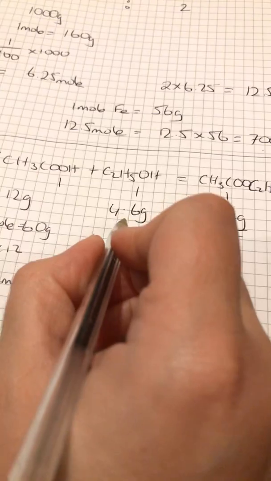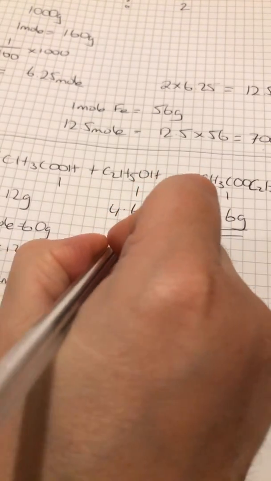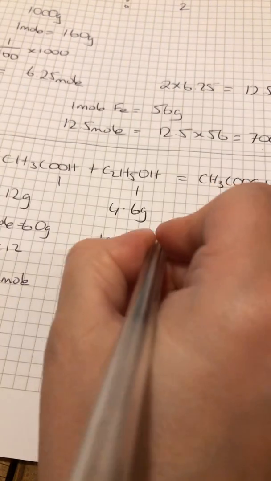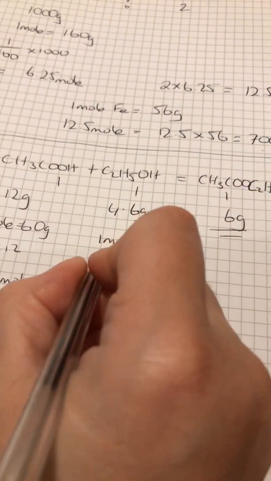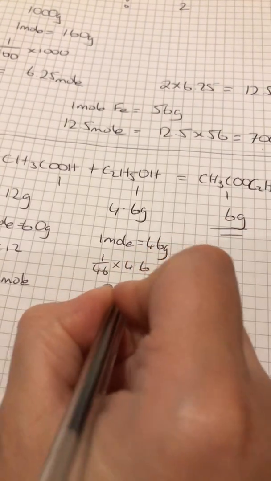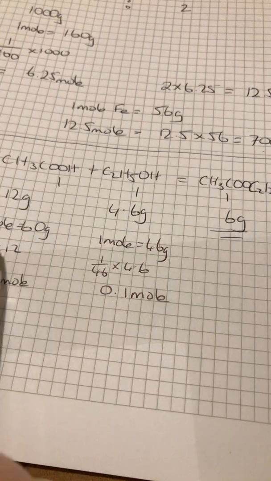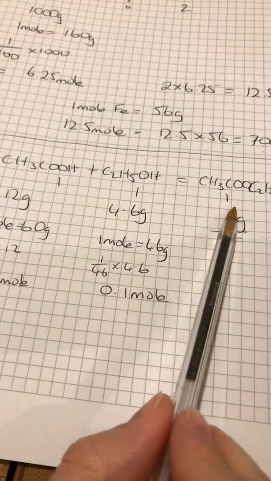And if this is right, this should be 0.2 moles too. So we're just going to check. So 1 mole of ethanol is 46 grams, and so it's 1 divided by 46 and multiplied by 4.6, and it's 0.1 moles. Now they should be the same because we've just said at the top the ratio is 1:1:1.